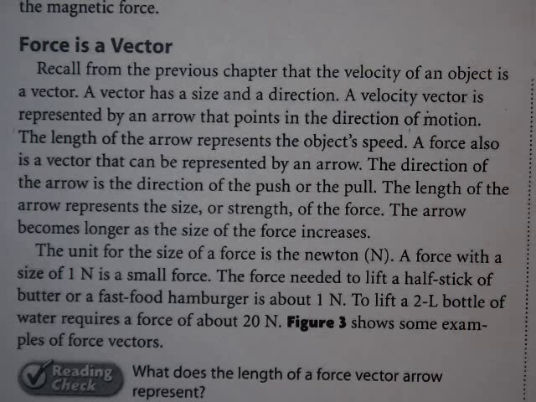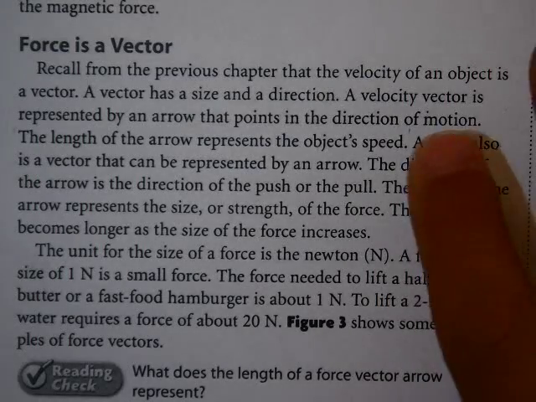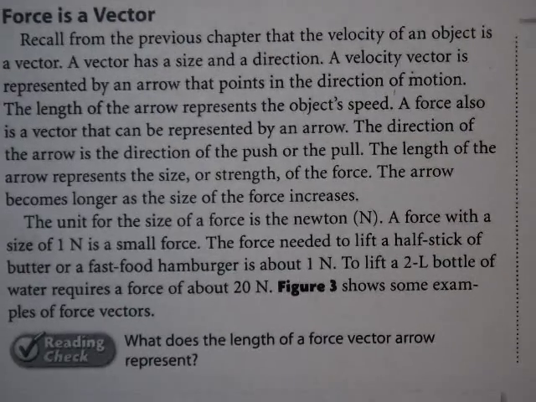So a force, which is a push or pull, can have a direction that it's pushing or pulling in. That's which way the vector arrow would point. And then it would have a length. And the length would be the strength or the size, or better yet, the magnitude of how much force is being applied to the object represented by the vector arrow. So that's kind of what a force vector is. Take a look at this paragraph. Hopefully it'll make you a little bit more clear.